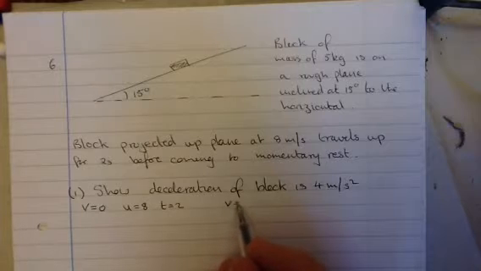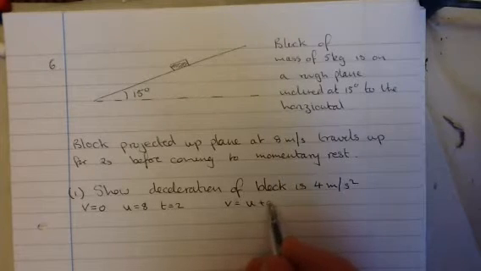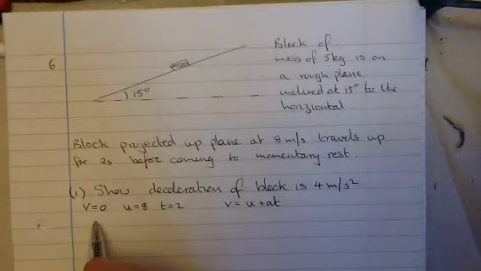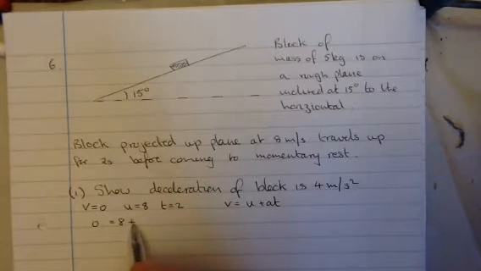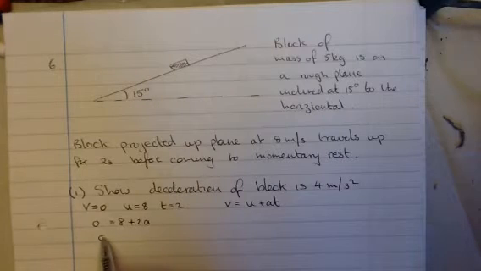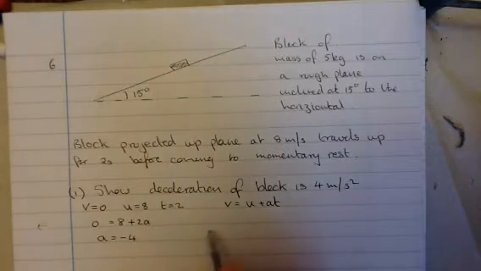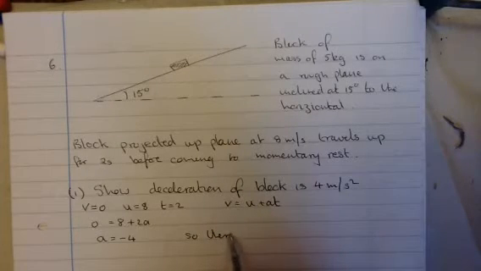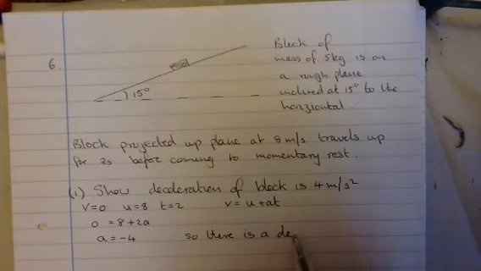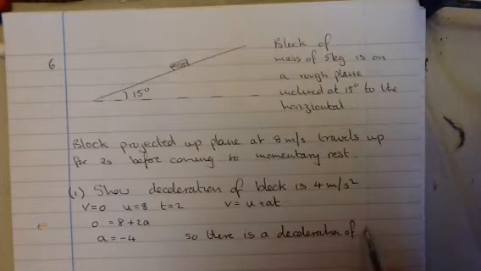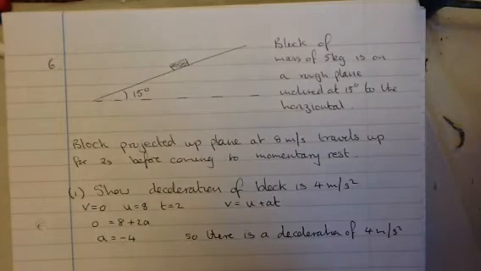If we use v equals u plus at, we get 0 equals 8 plus 2a, so a is going to have to be minus 4, so there is a deceleration of 4 meters per second squared because it's minus 4.